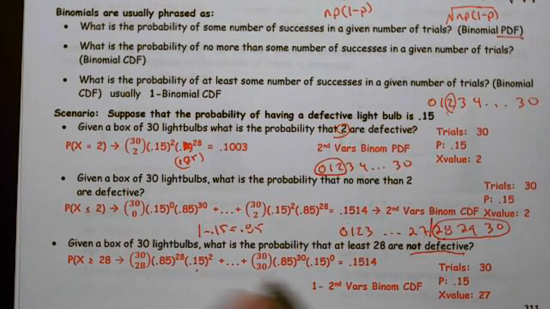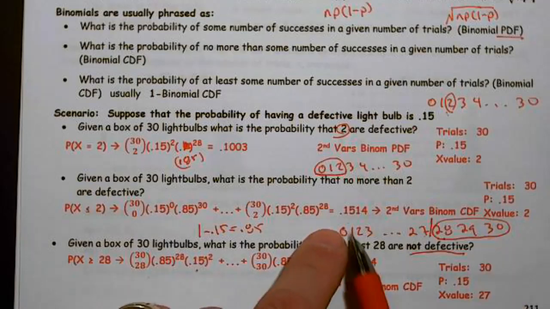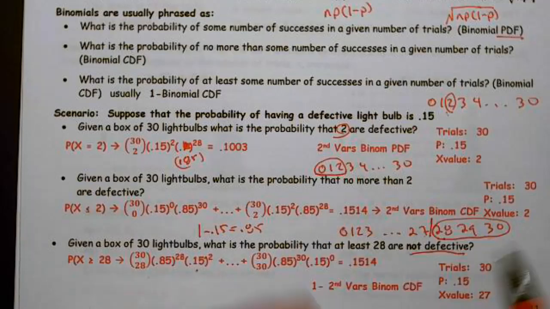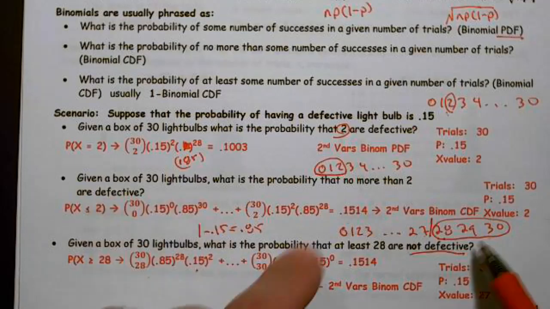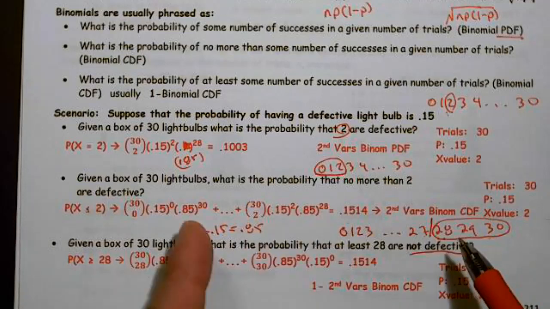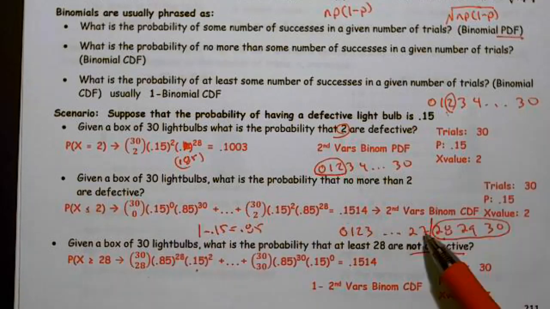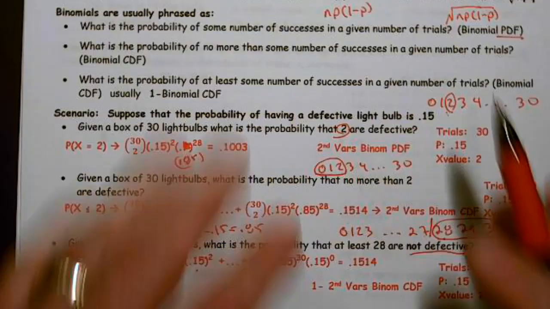Now, where did the 1 come from? 1 came from the probability of, if I had circled all of the values and did a binomial CDF of 30, that would have been the probability of everything happening. So we took everything that could happen, every combination, which sums to 1, and then we subtracted out what we didn't want, which was anything 27 or below.